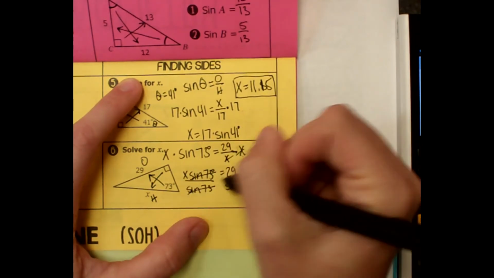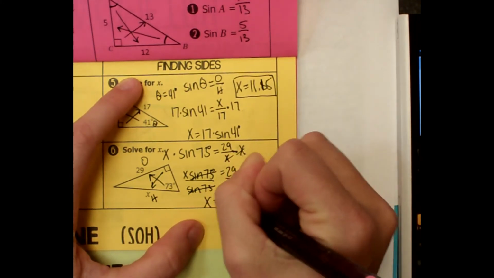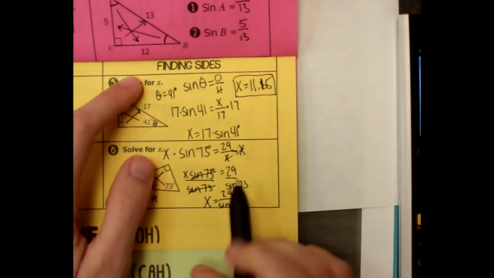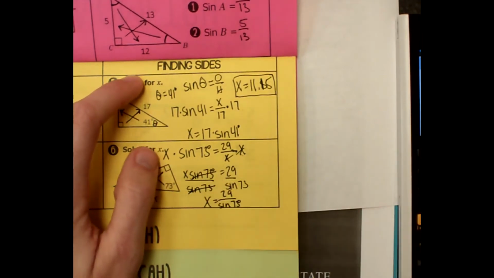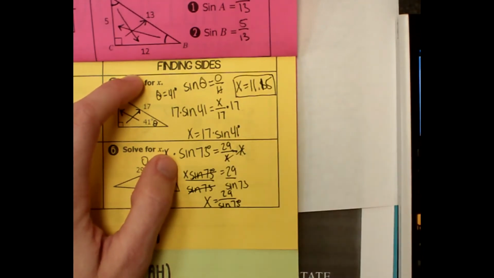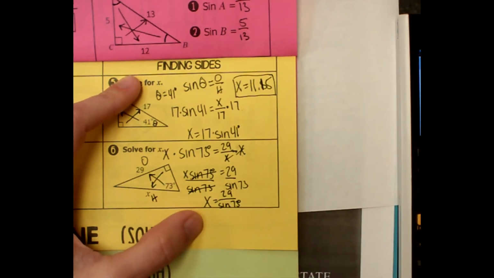So this is what I was saying. You end up with an equation of x is equal to 29 divided by sine of 73 degrees. So see how the x and the sine of 73 degrees, when x is on the bottom, you can just switch. That's what would happen when you solve for it. So remember that for next time.